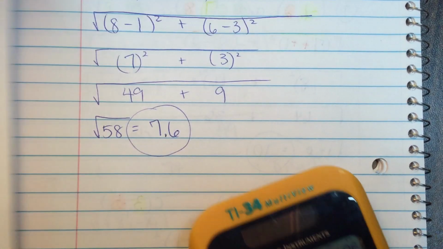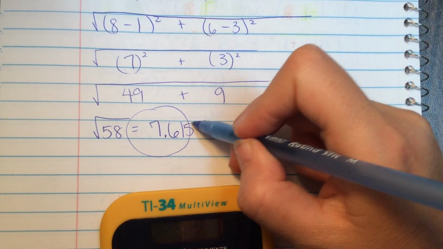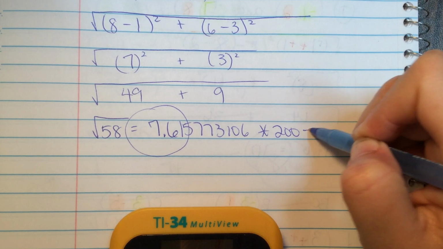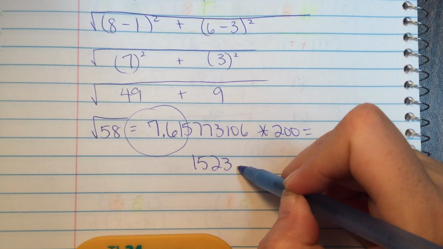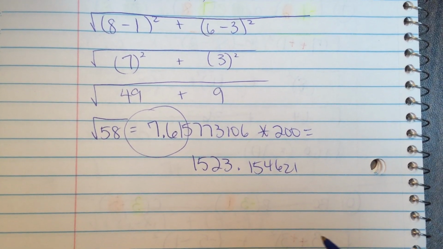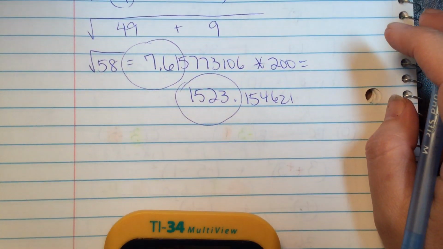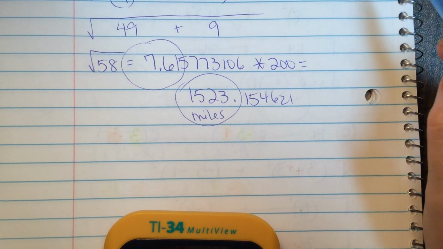Once we didn't round it, like if we kept all of the decimals and then times it by 200, we get 1,523 point and some change, okay? Well, this is the answer that's there. 1,523 miles. And that is R.